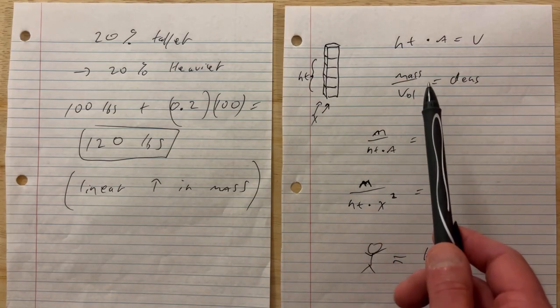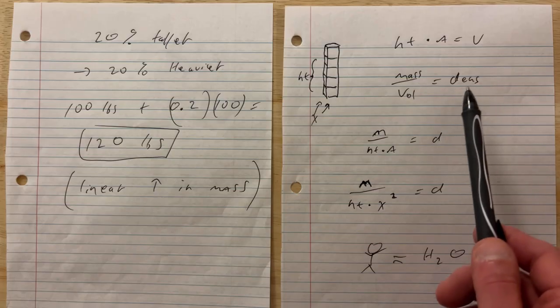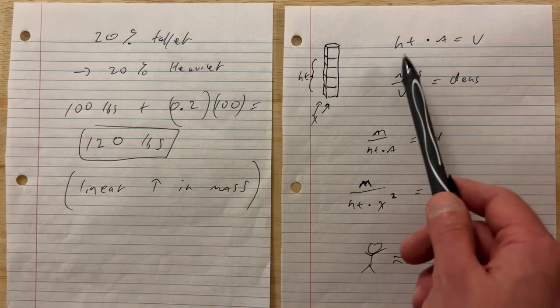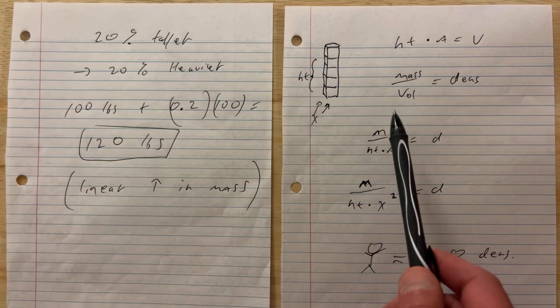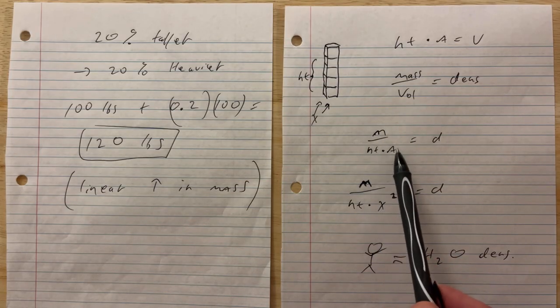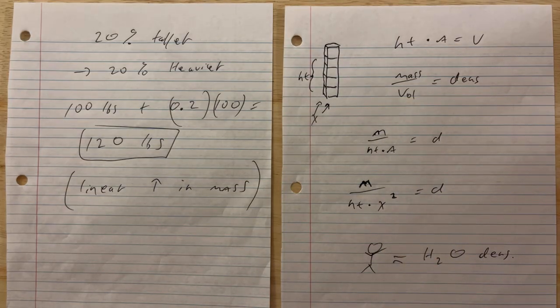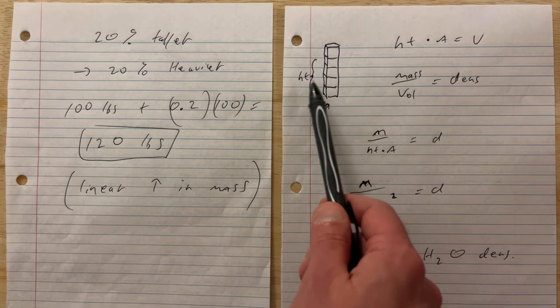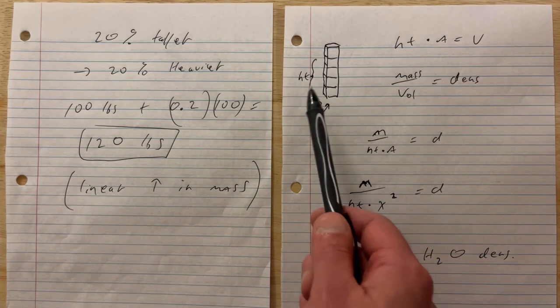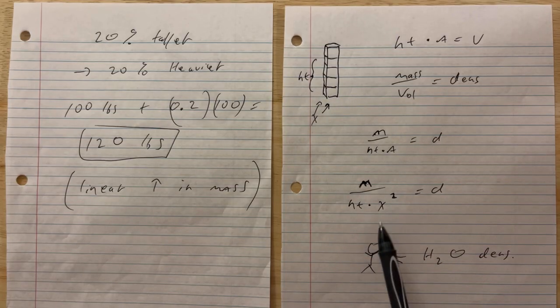So let's see here. Next up, we have mass over volume equals density. But since volume equals height times area, we just switch out volume for height times area. So mass divided by the quantity, height times area, equals your density. And that volume equals the height times x squared, or height times area, if I didn't already say that. So mass divided by the quantity of height times x squared will equal the density.